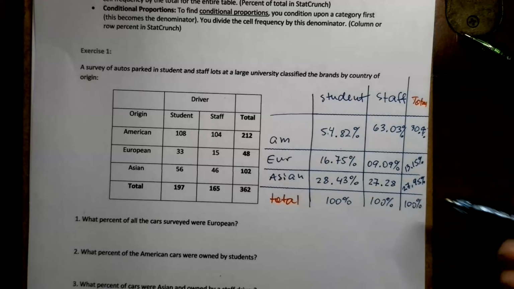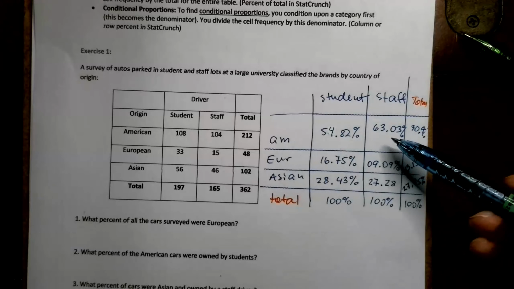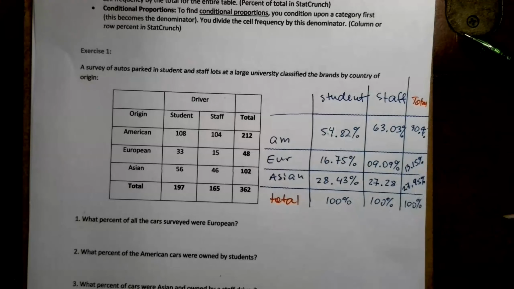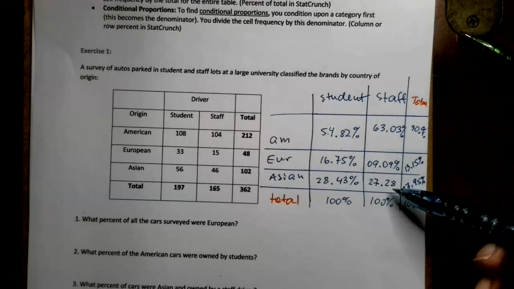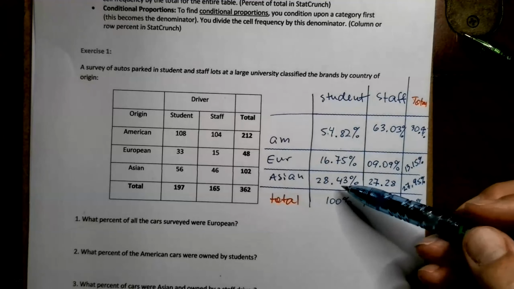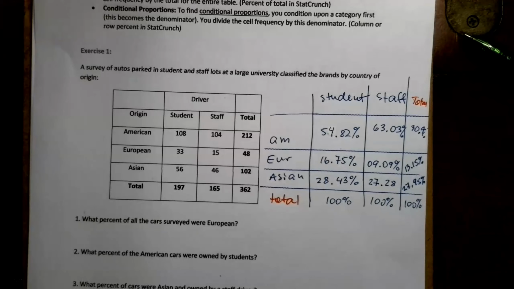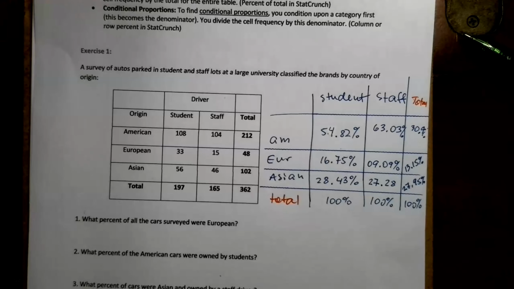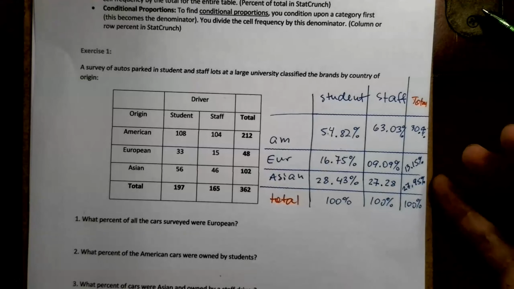At this point, I realize it's a little subjective to look at these percentages and say this one is significantly bigger, because for Asian cars there's still a difference, but we ignore it because it's insignificant. In later chapters of this course, we're going to look at how to figure out if there is a significant difference.